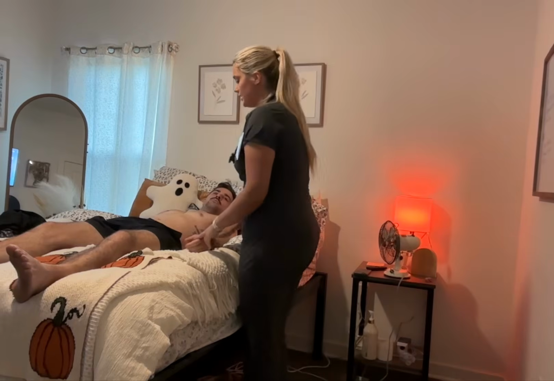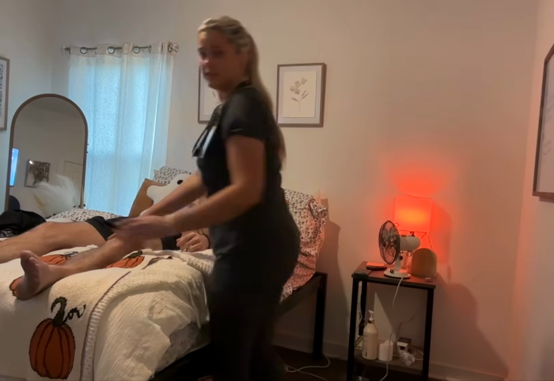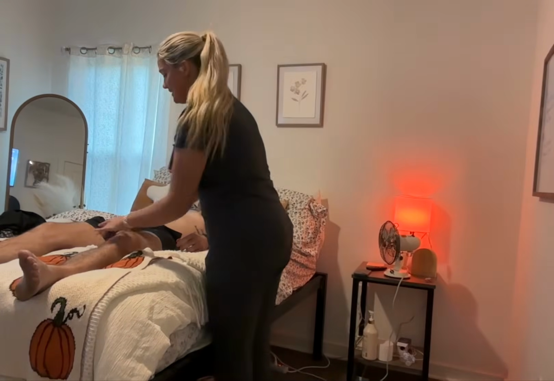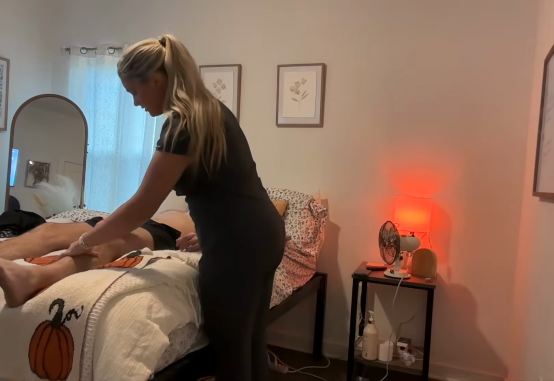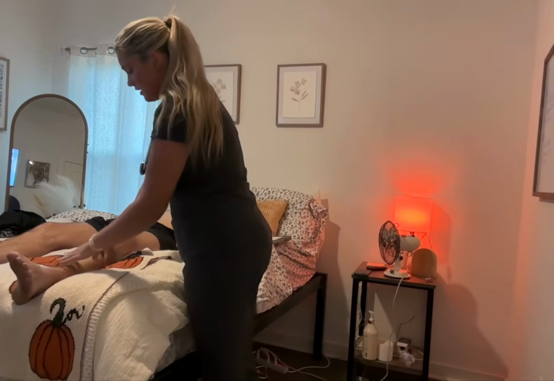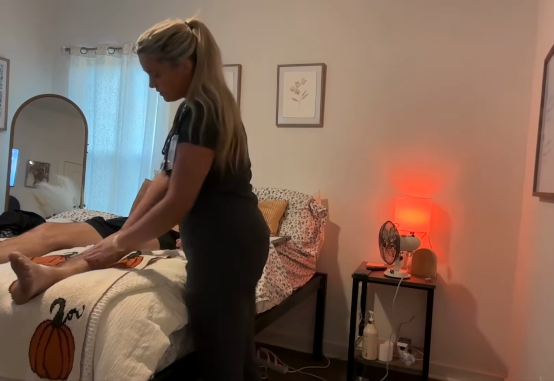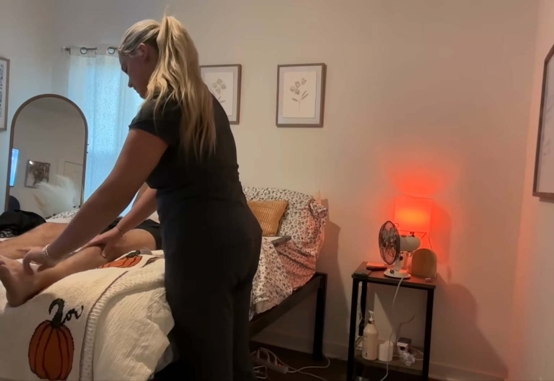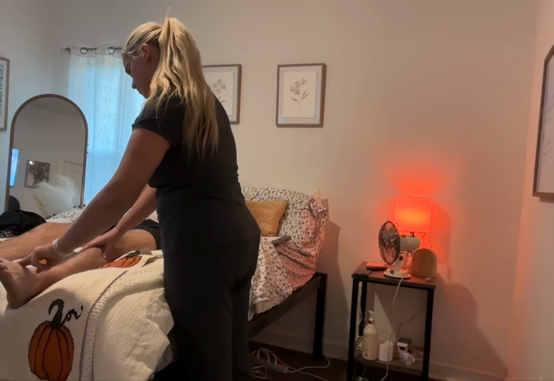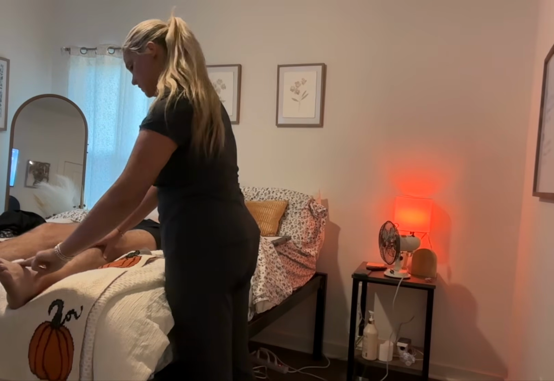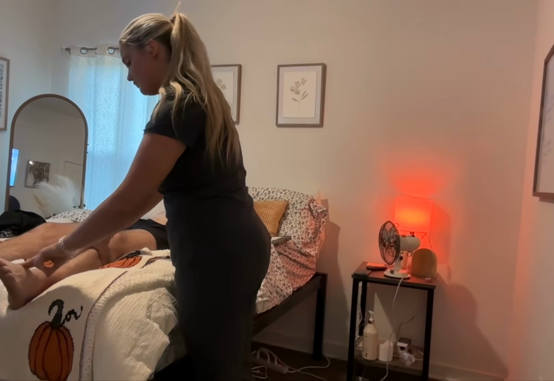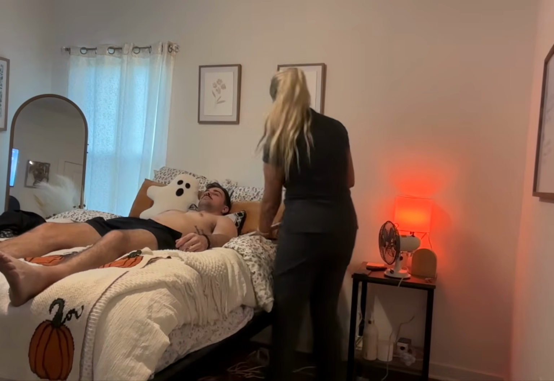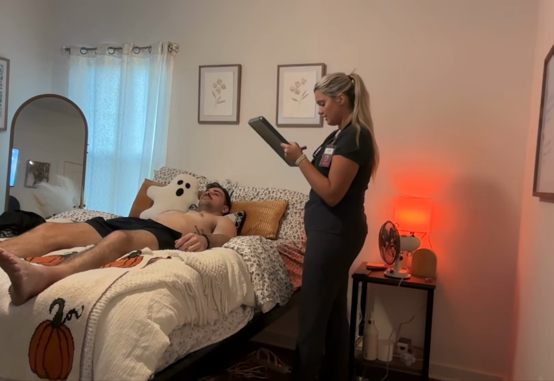So now we're going to work our way down and inspect the legs. Everything looks good on the legs. And we're checking for any edema, and there's no edema in the legs. All right, now we're going to palpate the dorsalis pedis. I would say this one's about a 2+. And again, no cyanosis. So let's go ahead and document that.